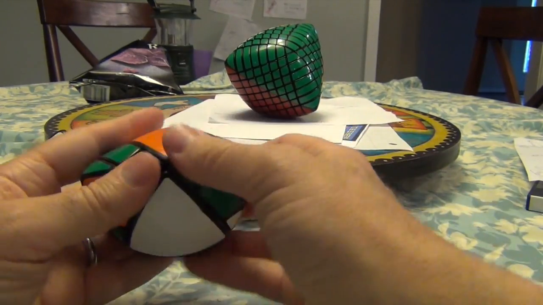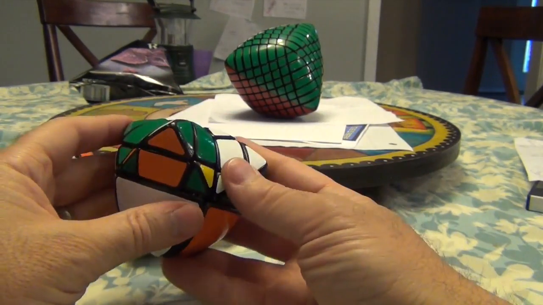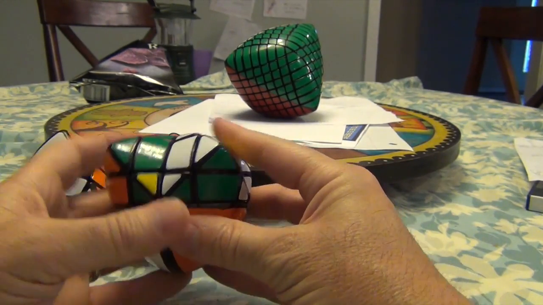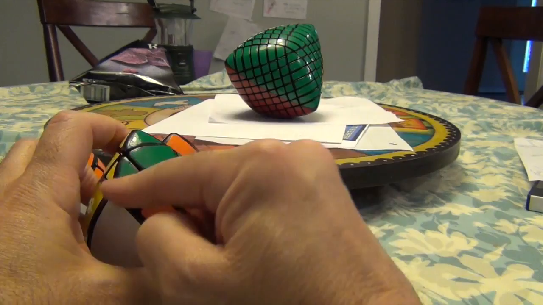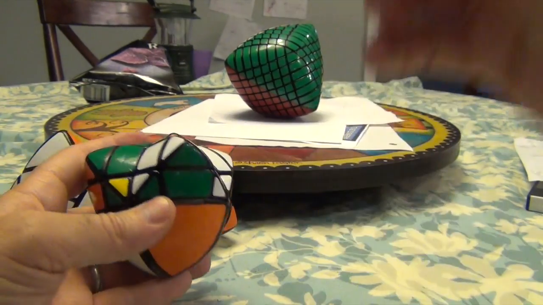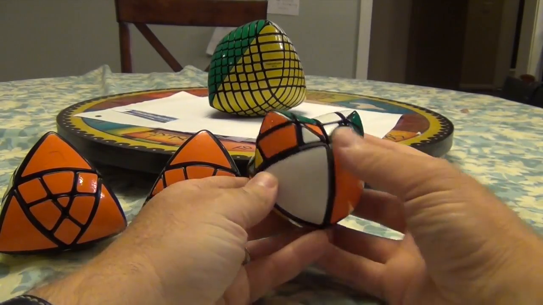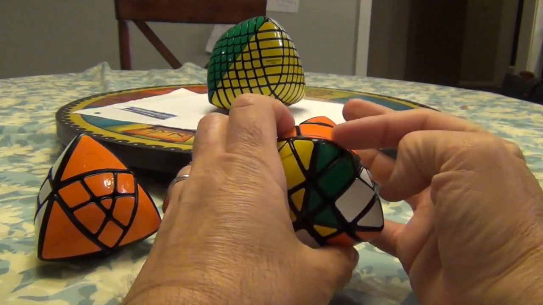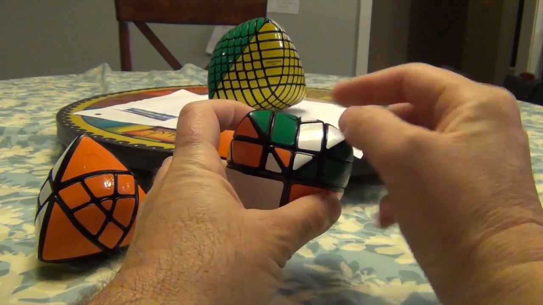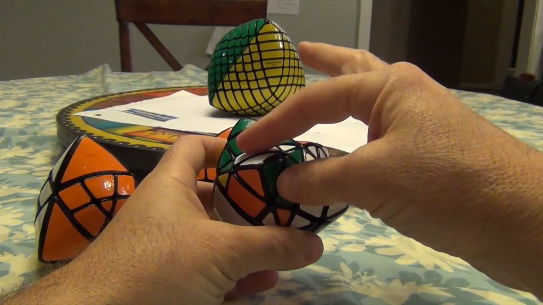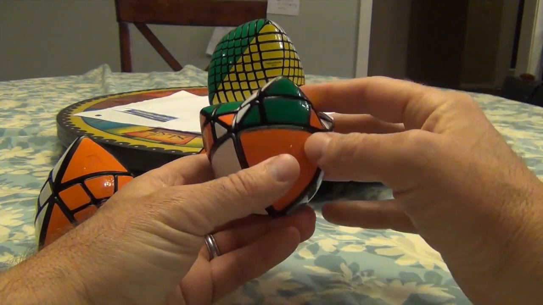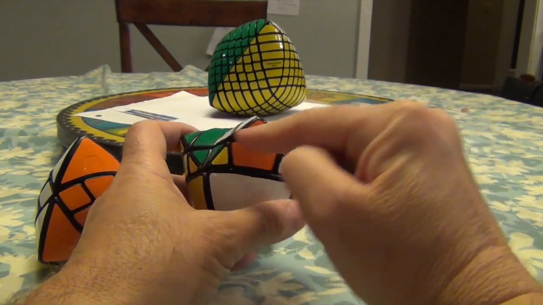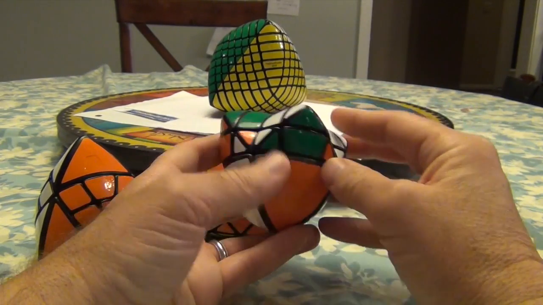R, I, D, I, R, D, R, I, D, I, R, D. Okay, so basically what I need to coordinate is a commutator that moves this to here, and this to here. Okay, so I'm going to pick it up from here. Basically where we're at right now is I've got this in, I've got this in, and I need to get these two in. My strategy with this was to put the 1x2x2 plate here and here, and if I do that, I'm inevitably going to have one side where there's two centers out and one where there's one center out.